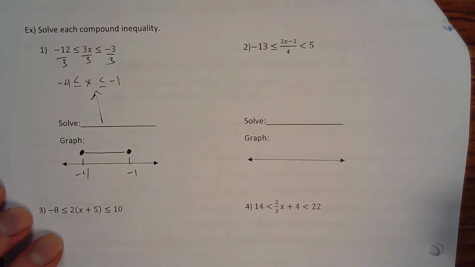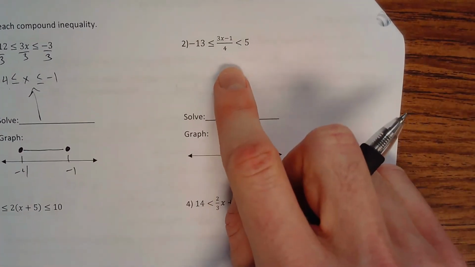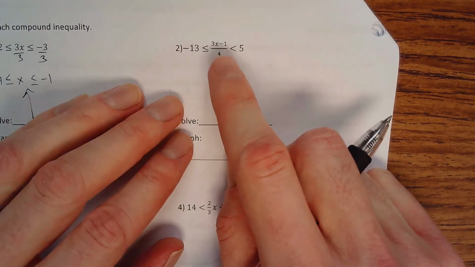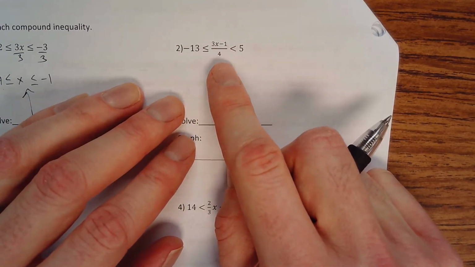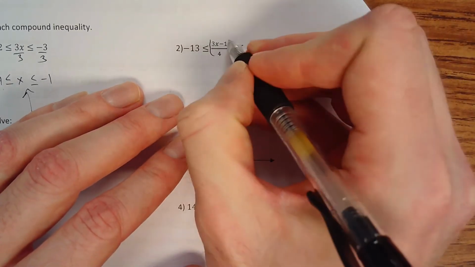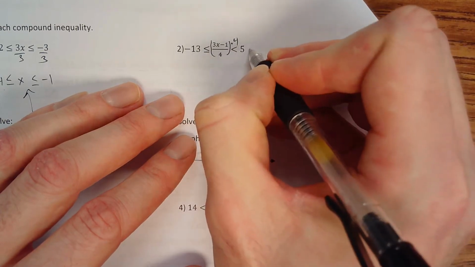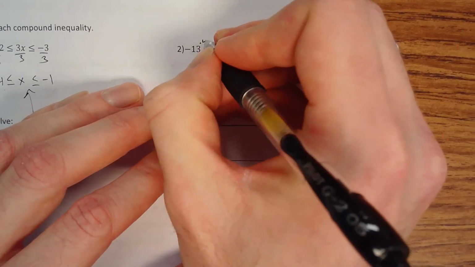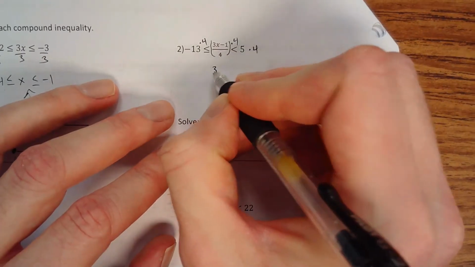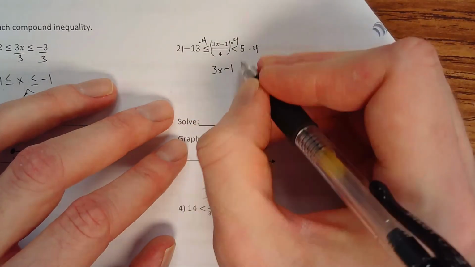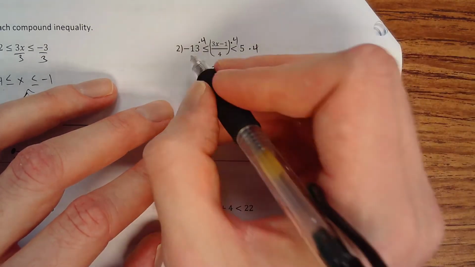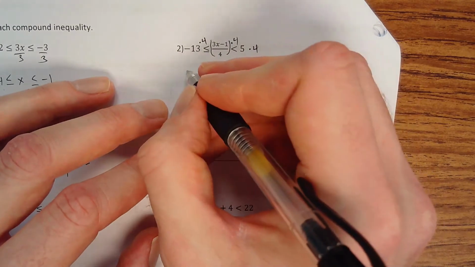Okay. The next one, this guy here, is going to take a couple of steps to get x by itself. So I'm going to write kind of small here, but I would want to multiply everything by 4 because I want to get rid of that 4 first. So I'm going to take this times 4, and times 4. So they're all being multiplied by 4. So in the middle, I'd have 3x minus 1. Sign doesn't change because I multiplied by a positive, so it's okay. And then negative 15 times 4 is negative 52.